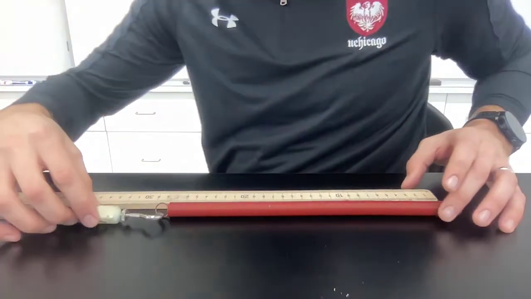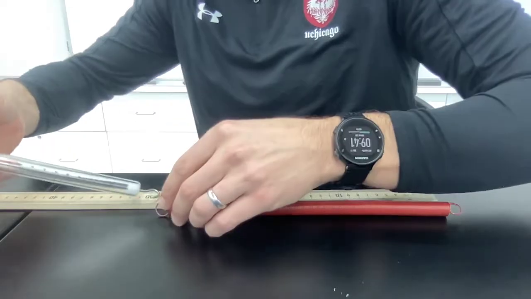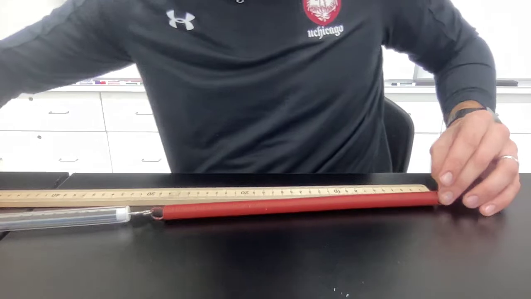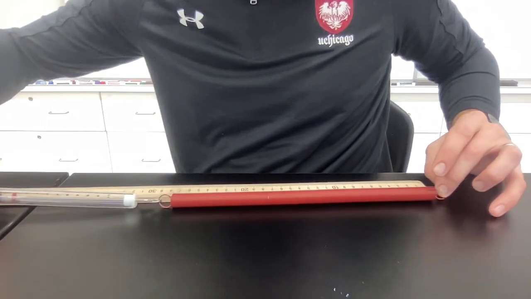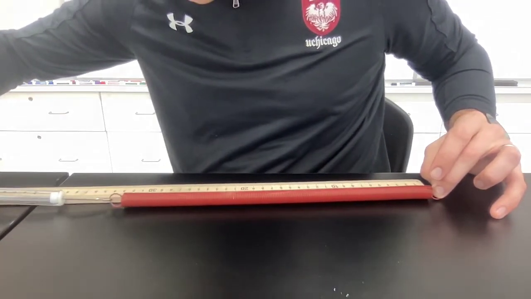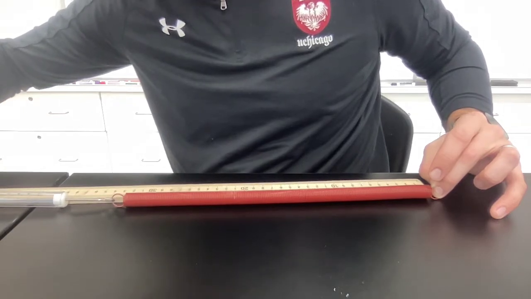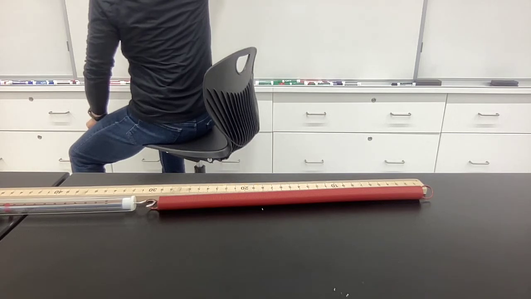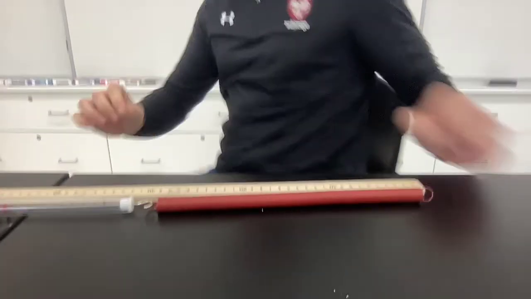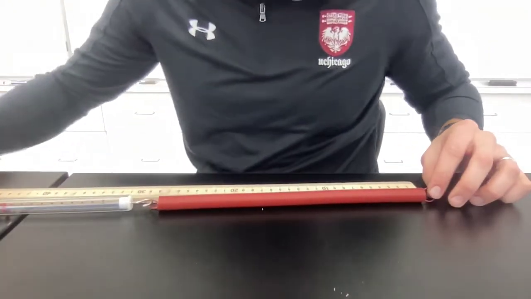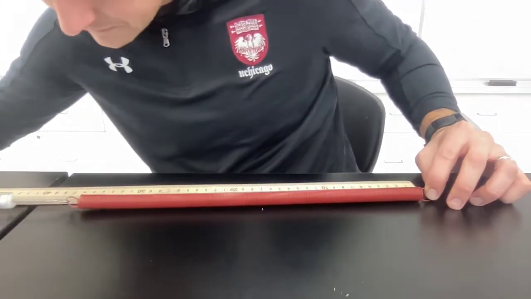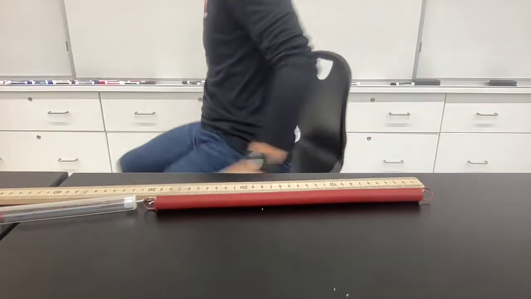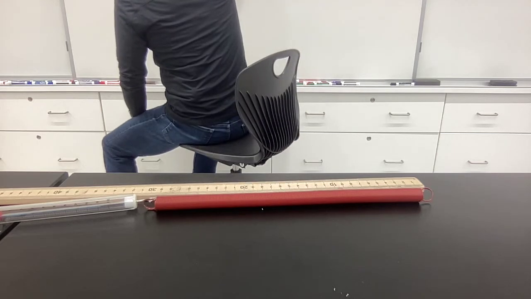All right, here we go. I'm going to attach my spring scale right here, make sure it's zeroed. It's at 0. And then I'm going to go ahead and stretch from 0 over here. Let's go ahead and stretch it from 27 to 32. And that first measurement is going to be 2.8 newtons. 2.8 newtons is the first force for 5 centimeters. If I'm going to 10 centimeters, that force is now 3.9 newtons.